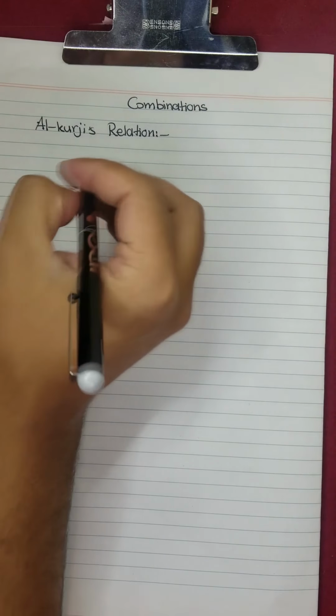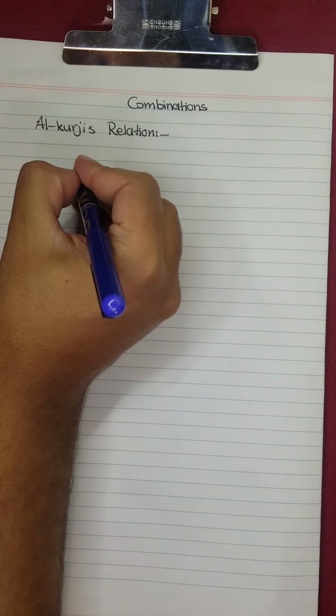Okay, in the previous property, we saw the ratio between two consecutive combinations. And the ratio was the division. Al-Kirchi's relation, or Kirchi's relation, is actually a property in which we will investigate the addition of two consecutive combinations.